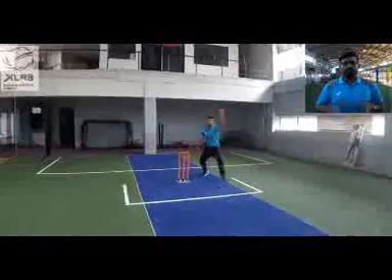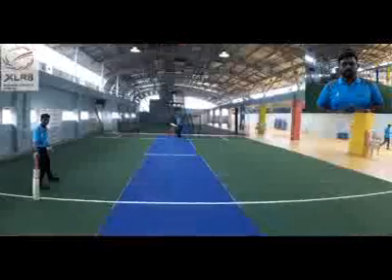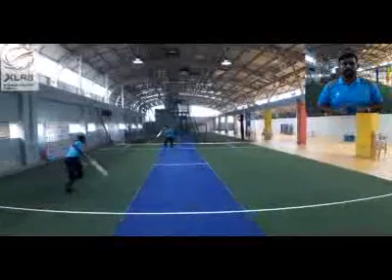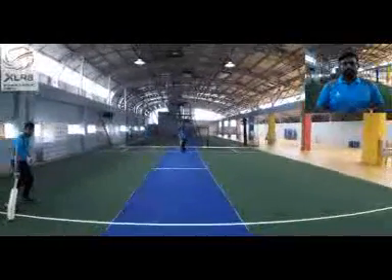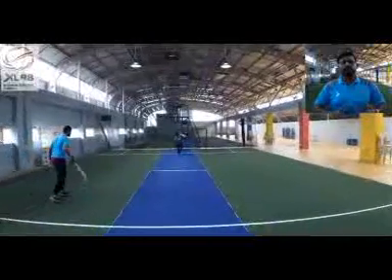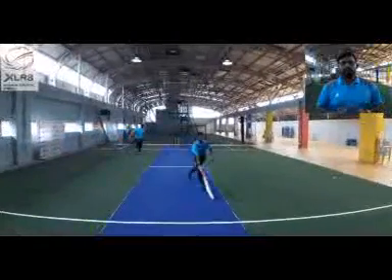The bowler bowls from this 3-sided white box, and the non-striker runs from this crease. That way, the non-striker and the striker don't have to run the full pitch. They only run half pitch to take a physical run.